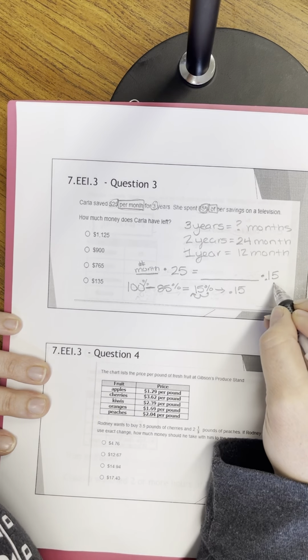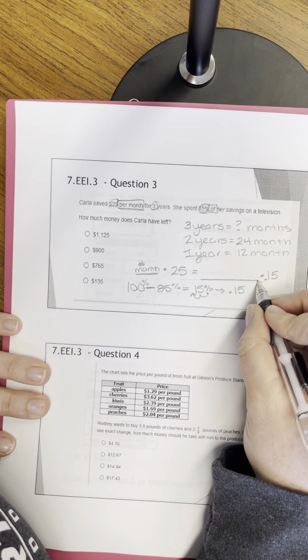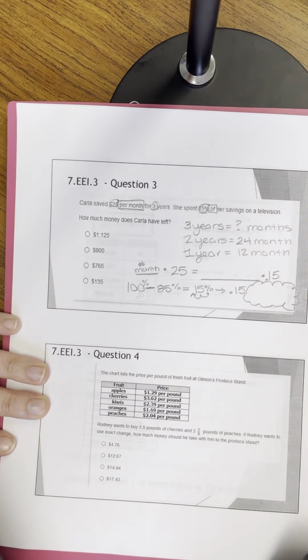And once I multiply it by the 15% that I still have left over, I'm gonna get what I have left in my savings account, okay?